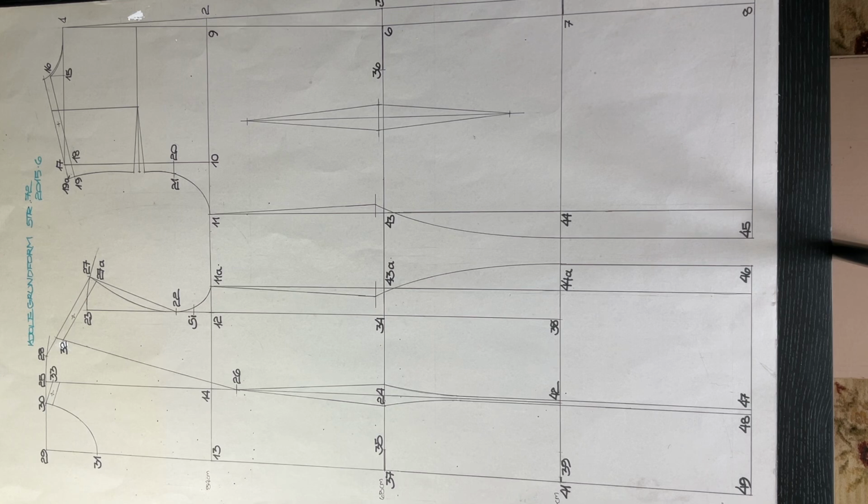From 3 to 6, we mark 2 centimeters in for the back center line. Make the same mark from 4 to 7. From here on, draw the center back length from 1 over 6 to 7 and further down to 8, the length of the dress.